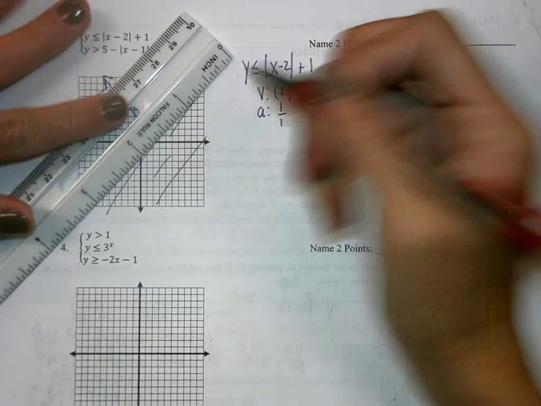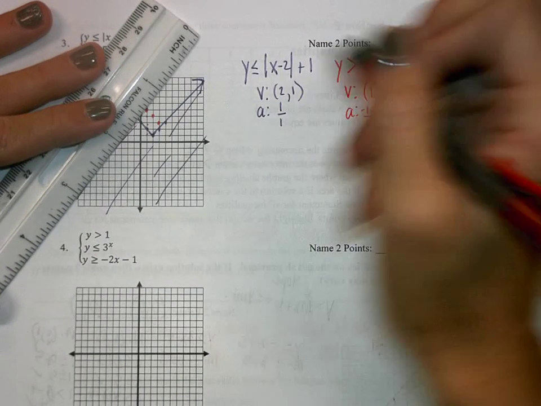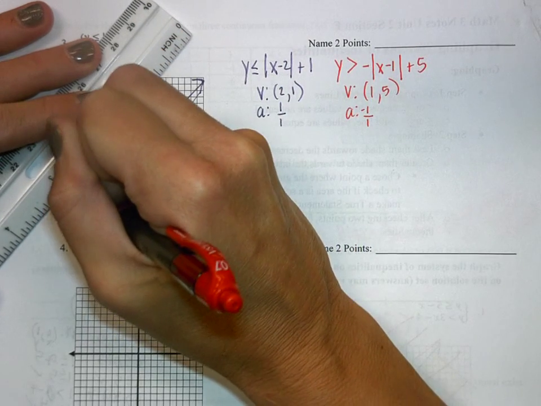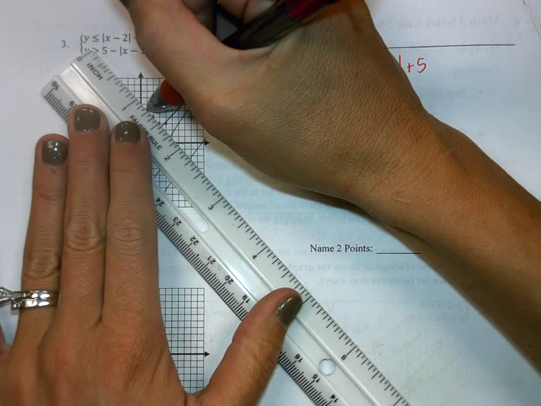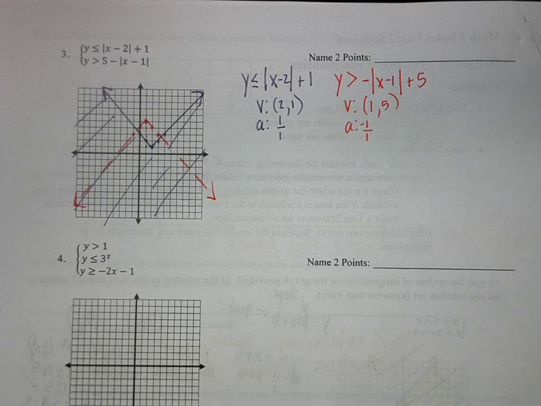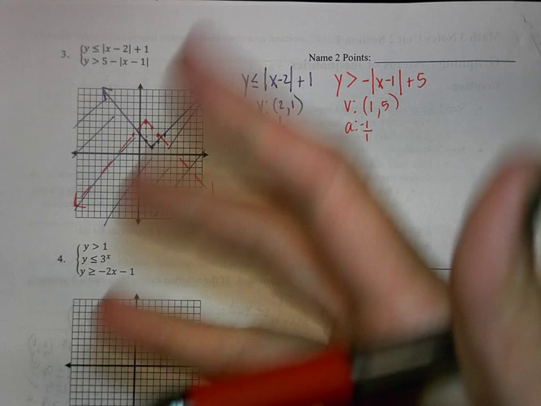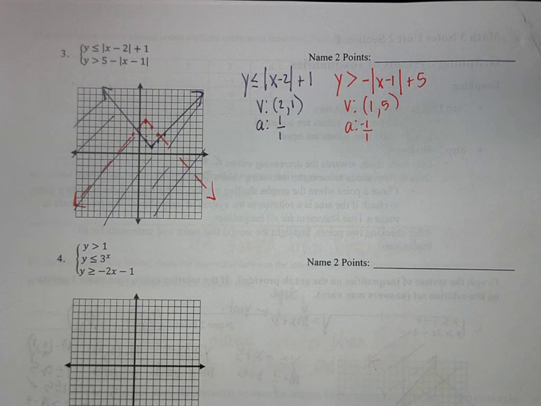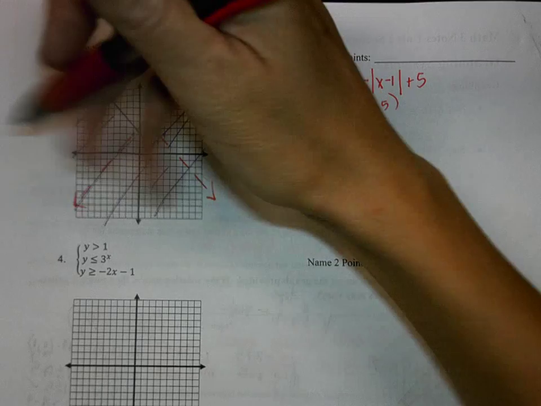And then we can draw our lines. And this one will be solid or dashed? Good. Okay, and this says greater than. So that means I would be shading up, right? Actually, yeah, we're going to be shading up, like above the graph, okay?